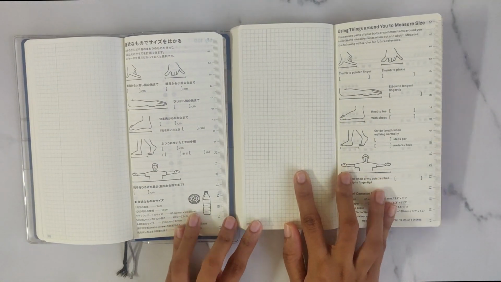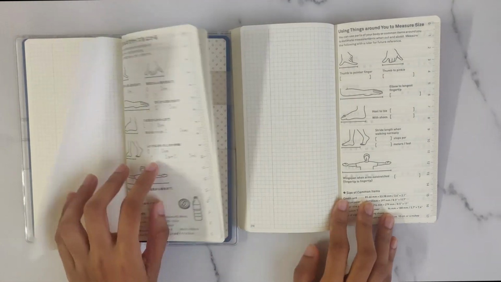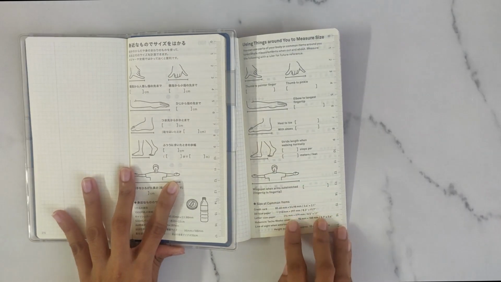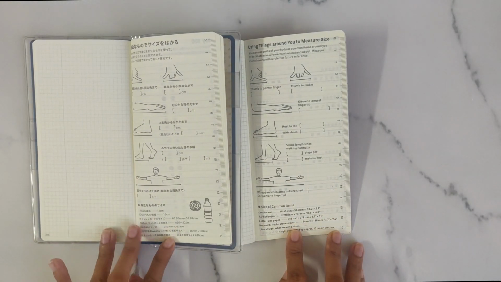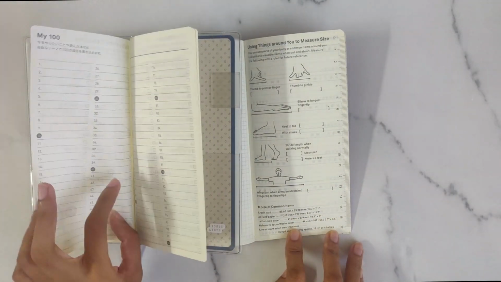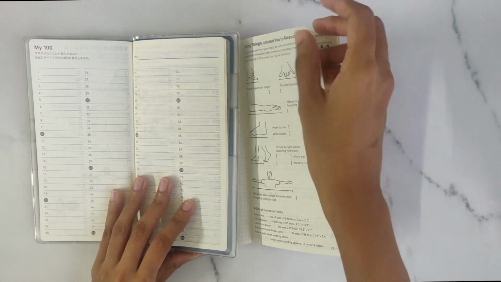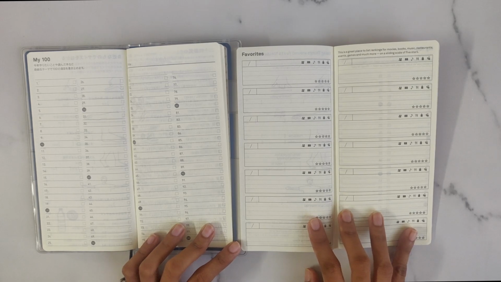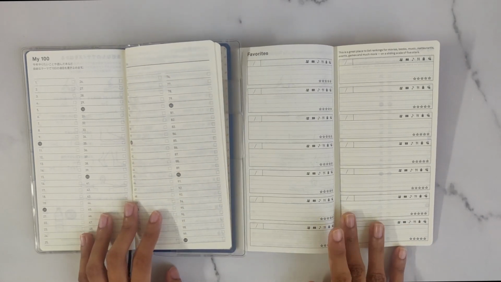Again, when we come to the pages at the back with the info, clearly it's all been translated into English this time, as you can see over here. Which was not the case last year, and I used to generally ignore all of this. I don't use any of it. Then we have the favorites page in English, which I don't see in the Japanese version.